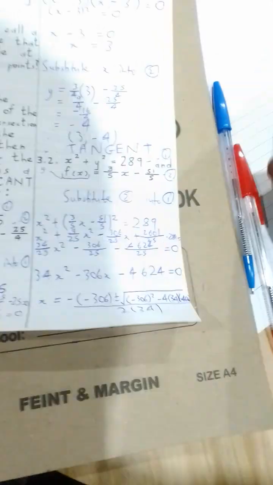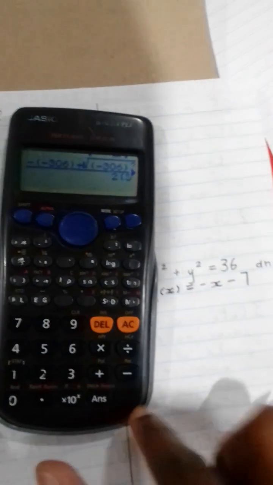So X is negative 8, or X is, we go to plus, 17.